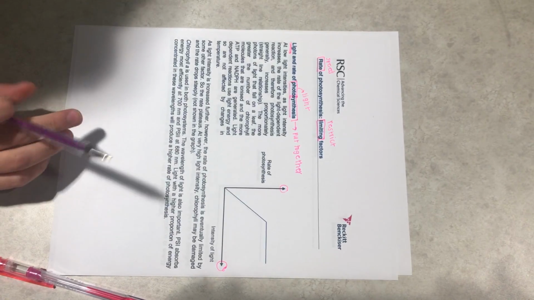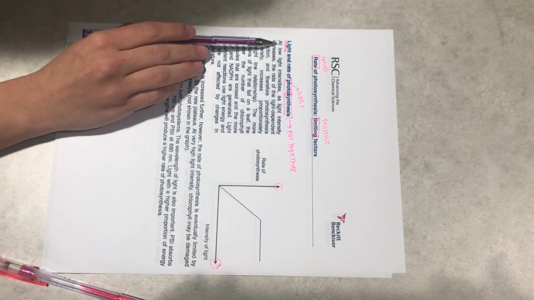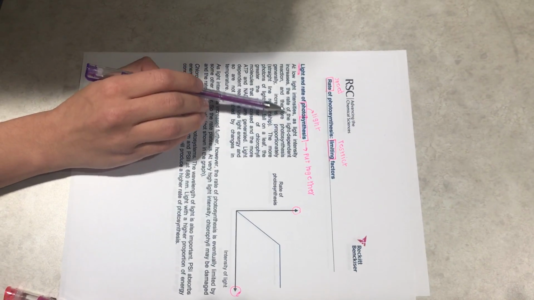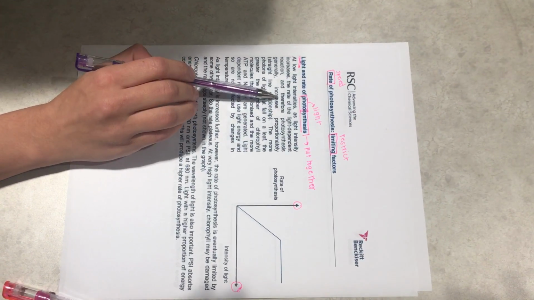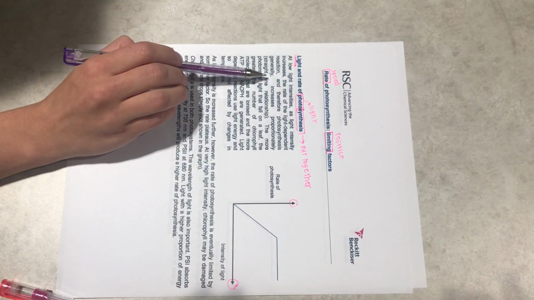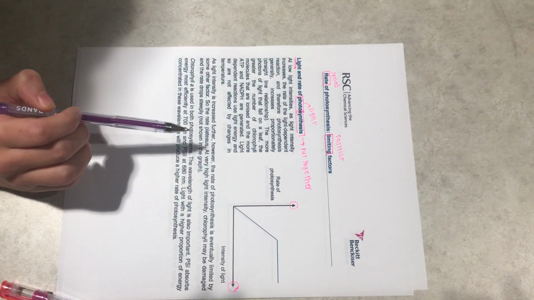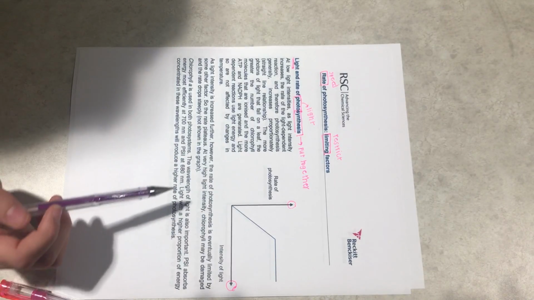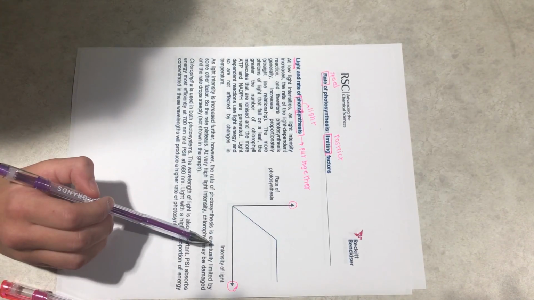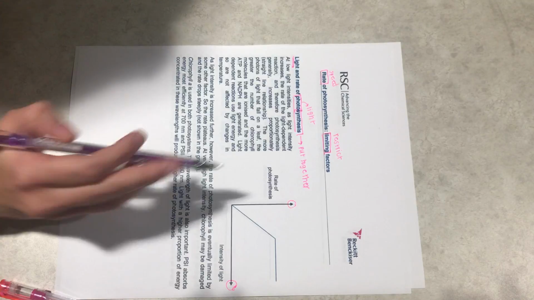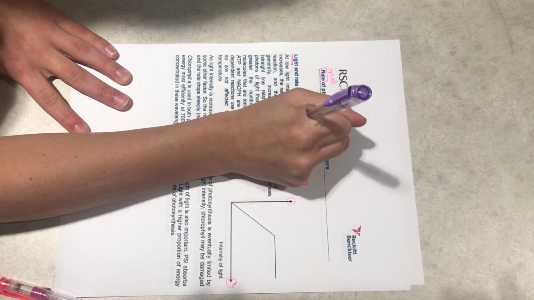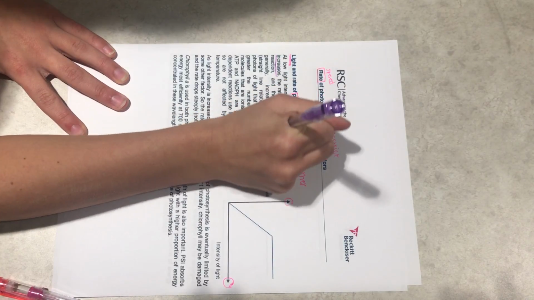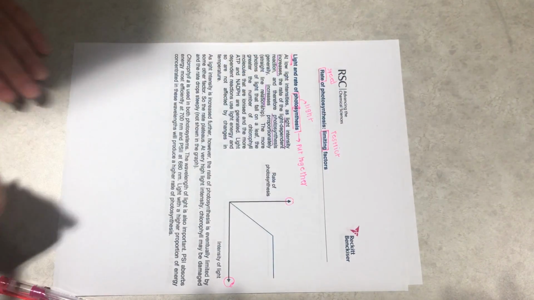So at low light intensities, as light intensity increases, the rate of the light-dependent reaction, and therefore photosynthesis, generally increases proportionately. So in that statement, I noticed a relationship between what the graph is showing me, rate of photosynthesis and intensity of light. So looking back, it says as light intensity increases, photosynthesis also increases.